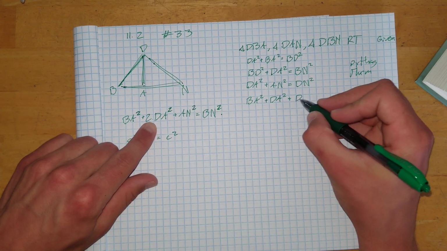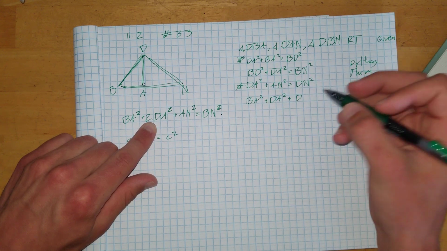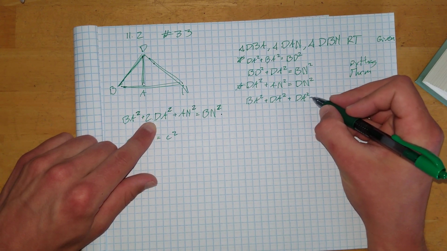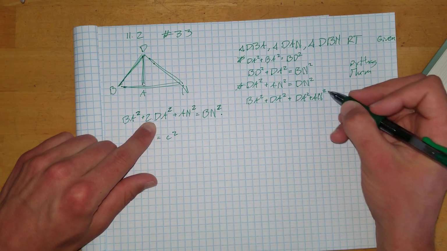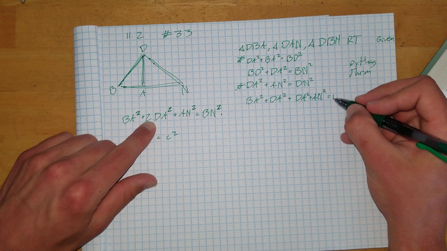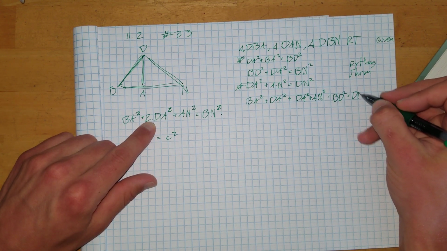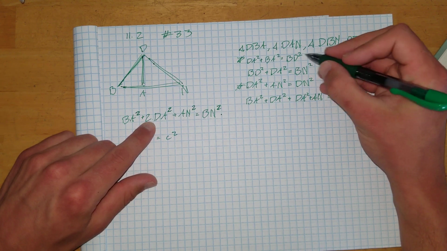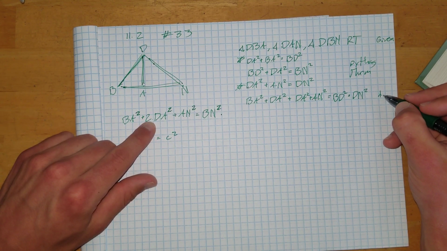So I did this one, and I'm going to use this one, plus DA squared plus AN squared equals BD squared plus DN squared. So I had to combine these two right here. And this is just addition.